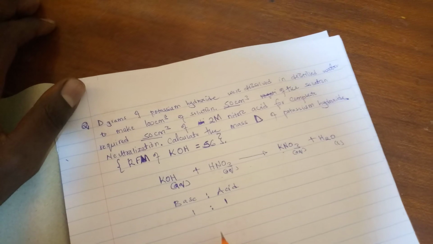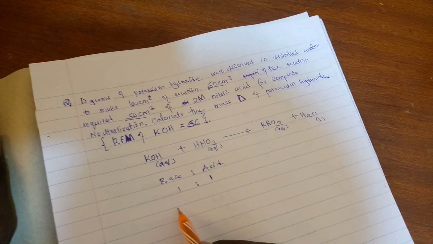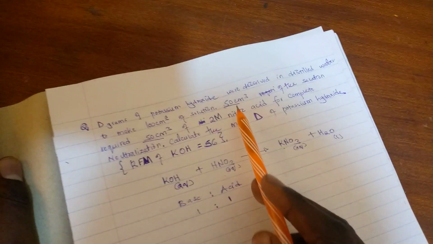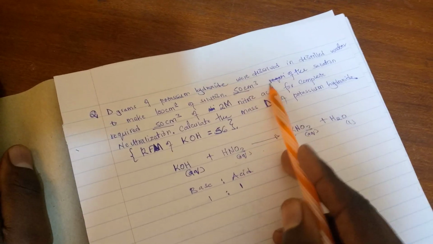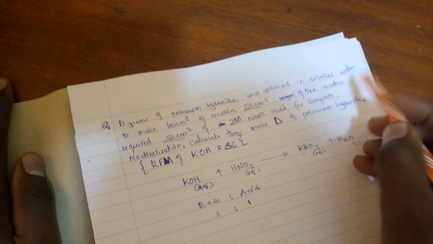Therefore we go on deriving and take the details given. We were told that 50 centimeter cubed of the solution. Which solution is this?